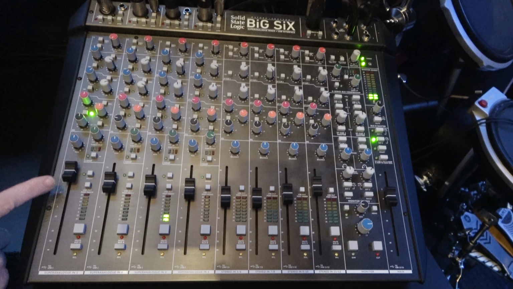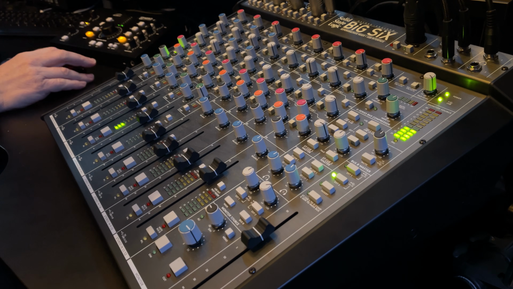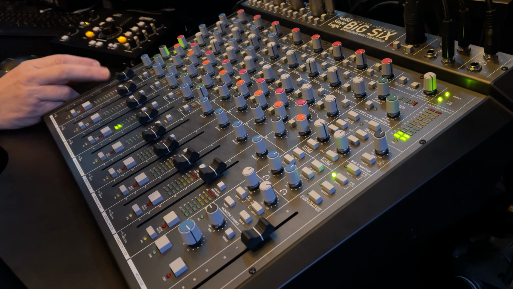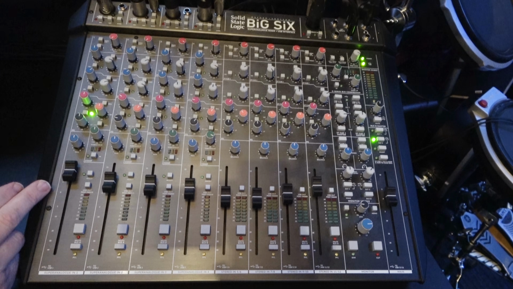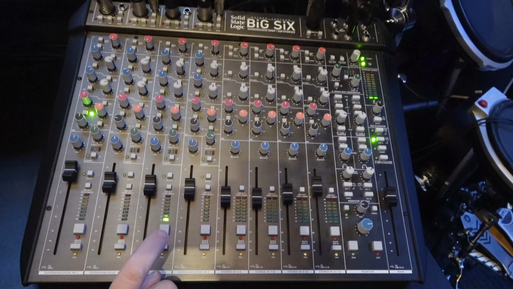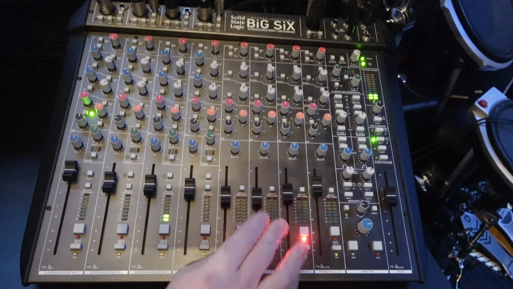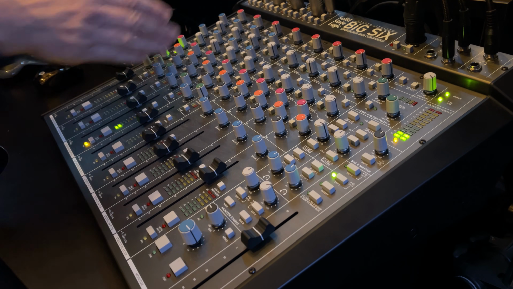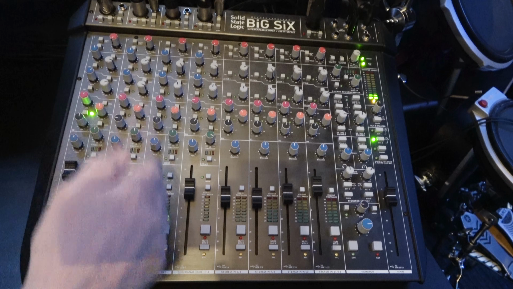USB out post fader. When you're recording, you want to keep the USB button down. The PFL button, what you can do is obviously check your level with it, but instead of muting all of these channels all the time, you just hit that and that becomes solo. So it's like a double function almost.